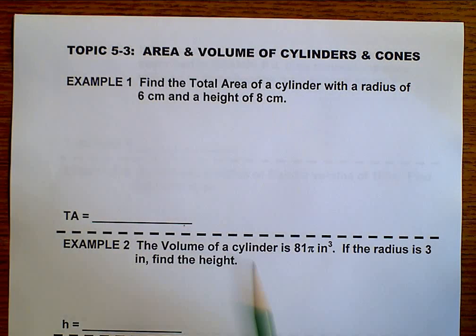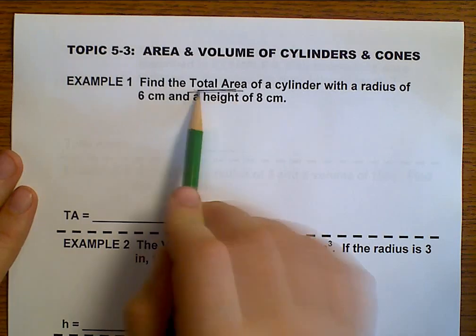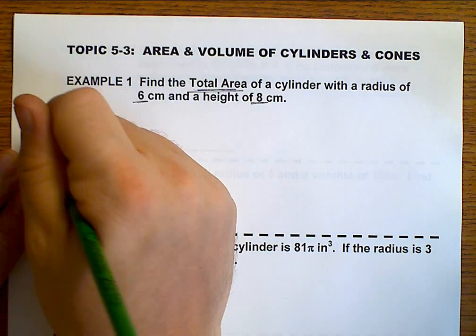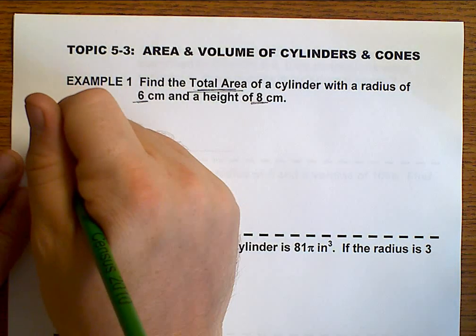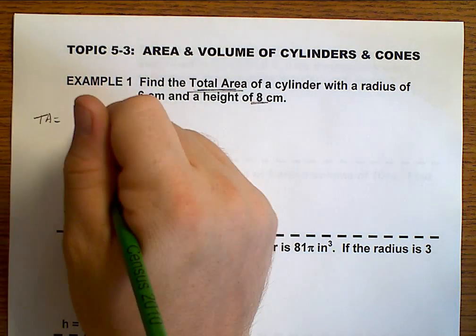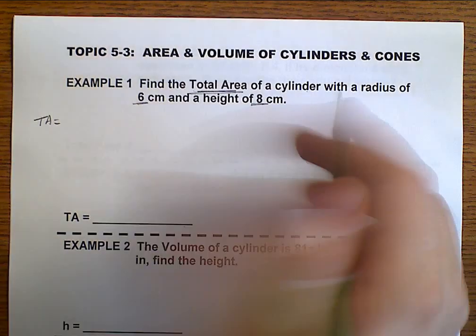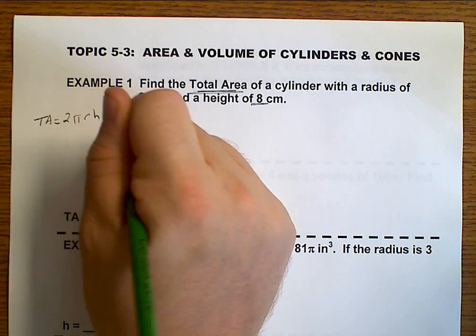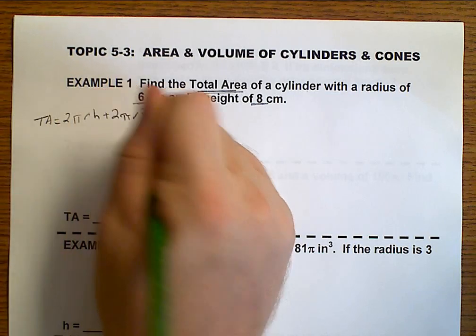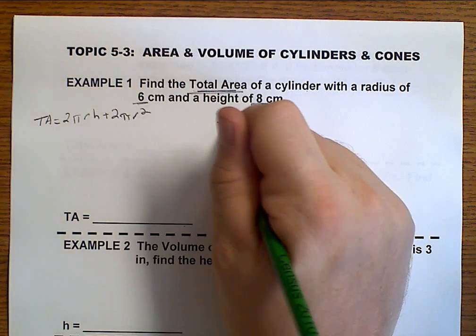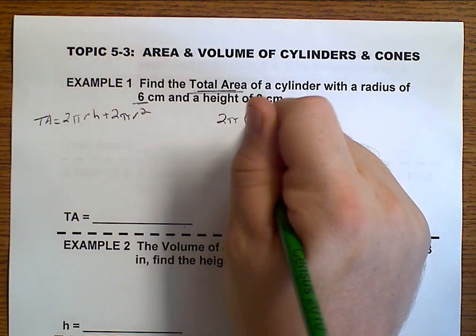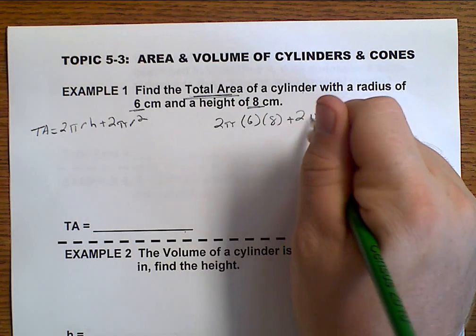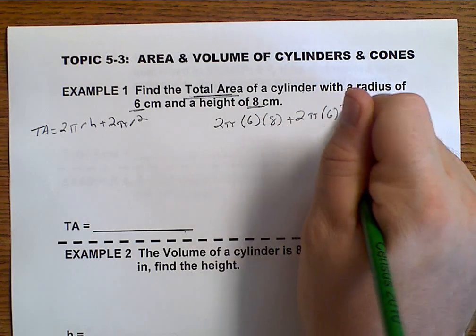First, it says find the total area of a cylinder with a radius of 6 and a height of 8. Well, our total area equals, this is a cylinder, so we're looking at 2 pi rh plus 2 pi r squared. So that means 2 pi times 6 times 8 plus 2 times pi times 6 squared.